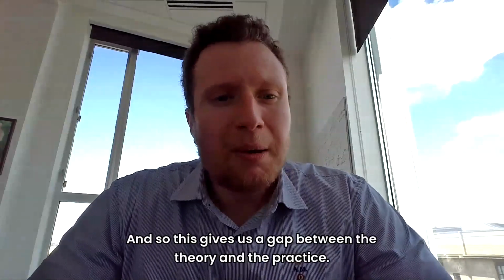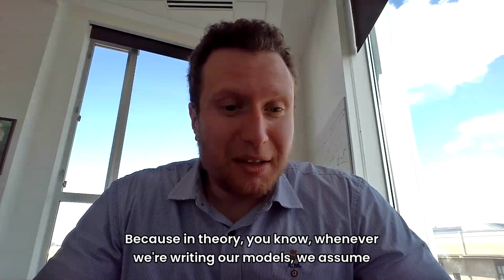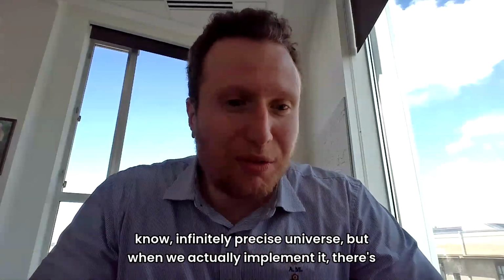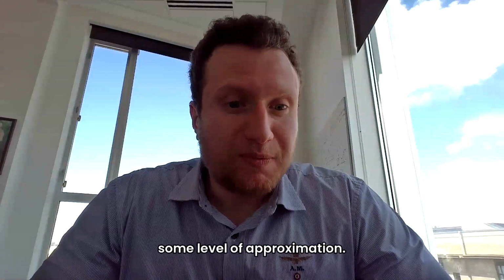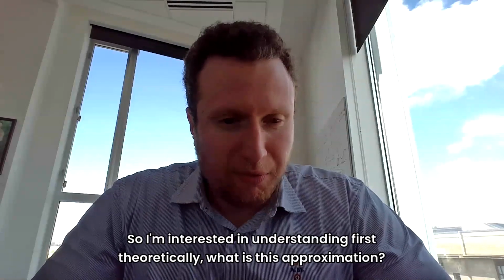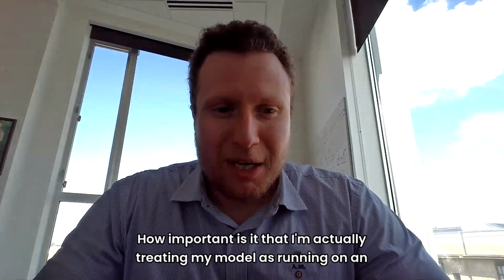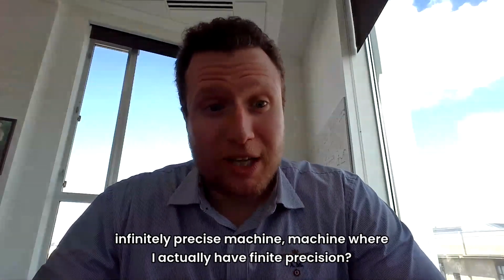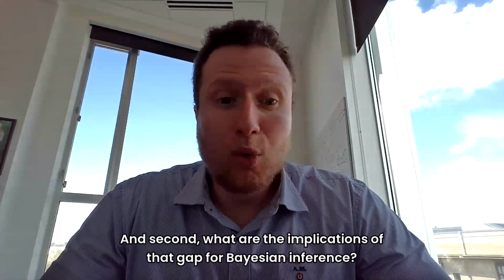And so this gives us a gap between theory and practice. Because in theory, whenever we're writing our models, we assume everything is in an infinitely precise universe. But when we actually implement it, there's some level of approximation. So I'm interested in understanding first theoretically, what is this approximation? How important is it that I'm treating my model as running on an infinitely precise machine when I actually have finite precision? And second, what are the implications of that gap for Bayesian inference?